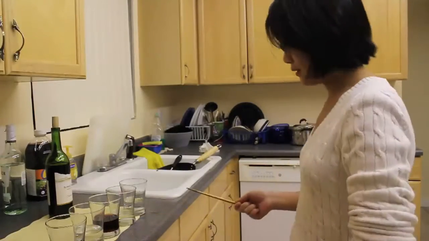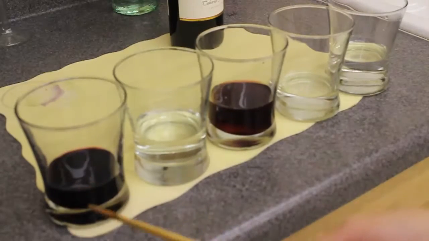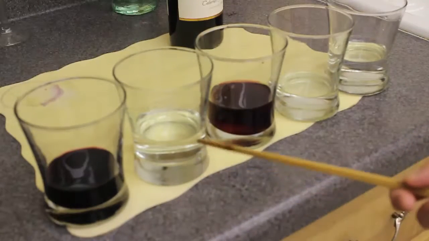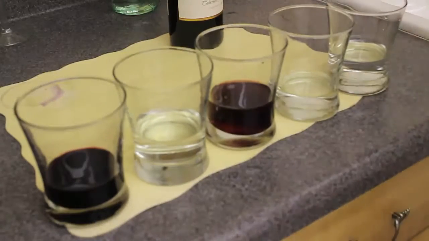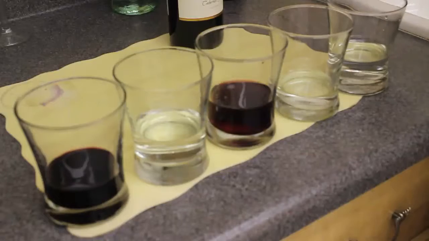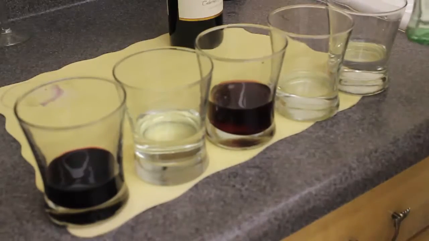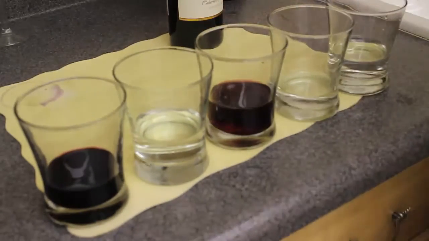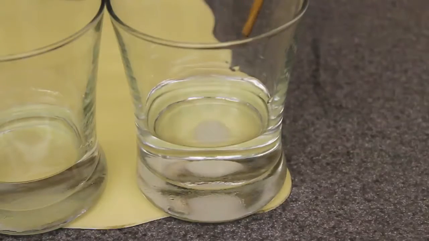Okay, here we have 5 cocktail glasses. From left to right, the first glass has red wine inside it, the second one is just regular water, the third one is grape juice, and the fourth one is rum. Everybody knows rum is nothing but alcohol, right? And the last one is sugar water, and you can still see some undissolved sugar on the bottom of the glass.